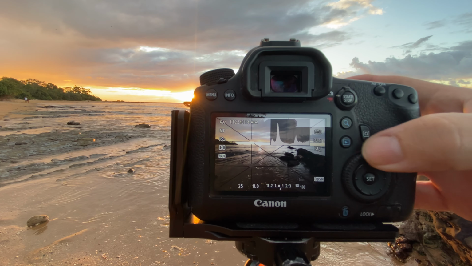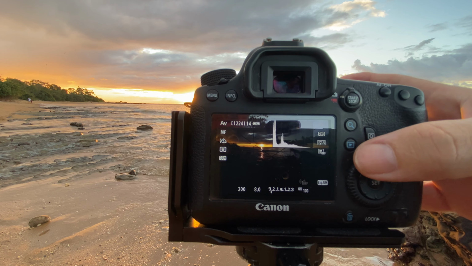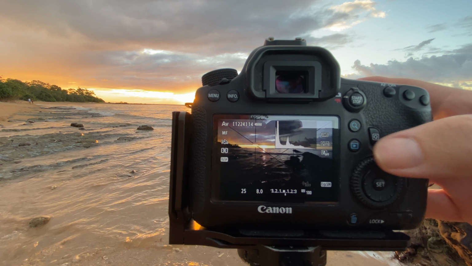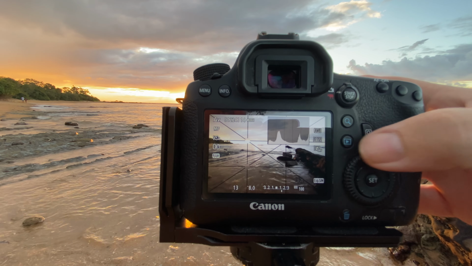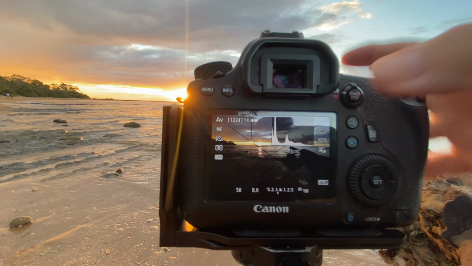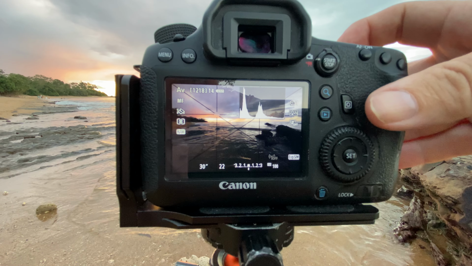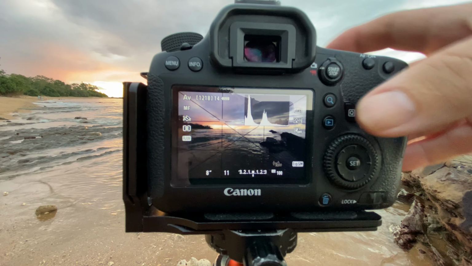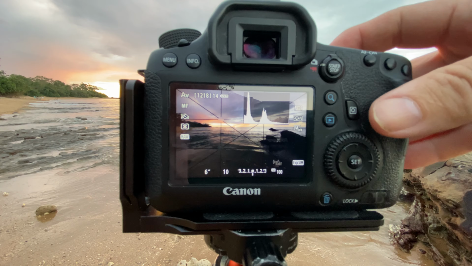Once you find where your exposure compensation is, all you need to do is either turn your dial to overexpose or turn your dial to underexpose. You can still use your histogram. So now just by changing our aperture, we can change our shutter speed, and the camera's keeping our base exposure where it should be.